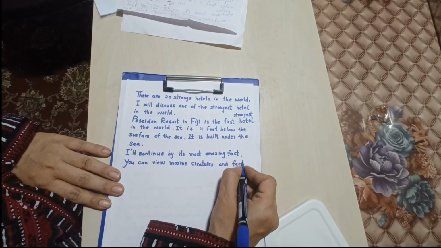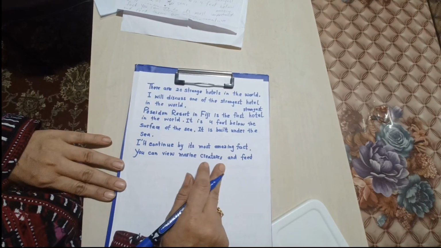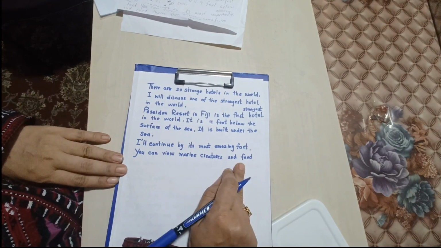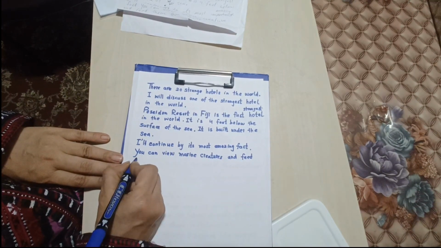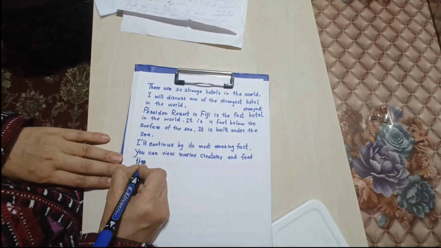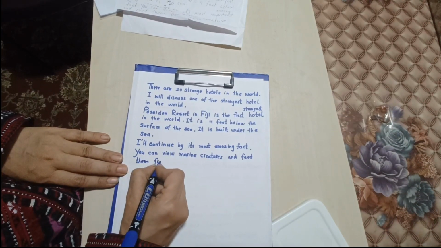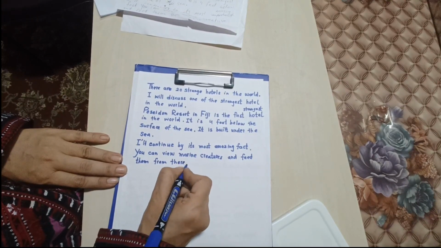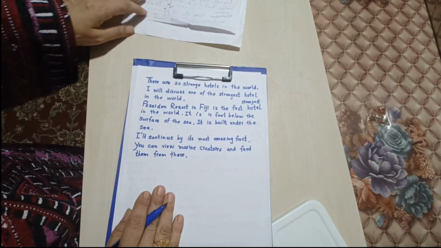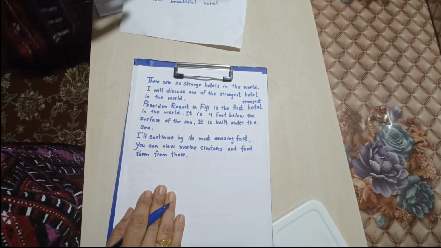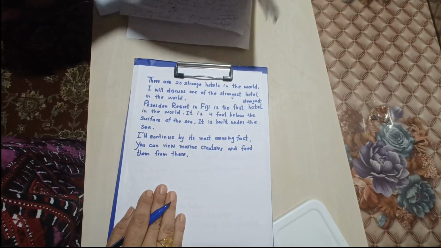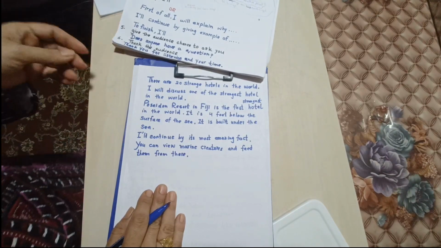It is the most amazing fact about this hotel, this resort, that you can view marine creatures and feed them from there. Okay, I think that's all.